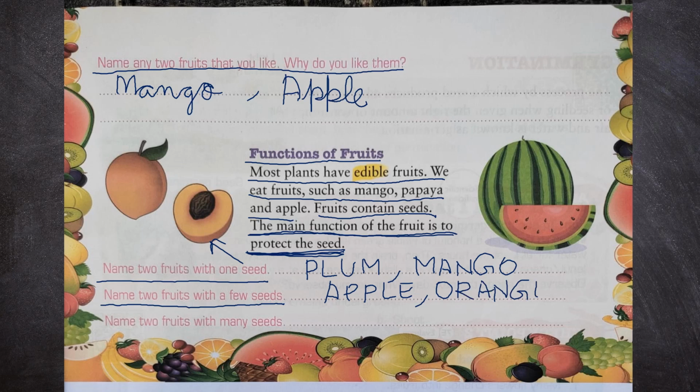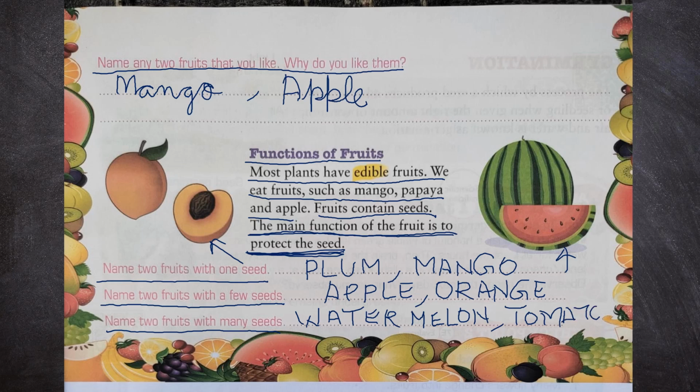Now name two fruits with many seeds. We can see in the picture we have watermelon with many seeds and another is tomato which has many seeds. Papaya and muskmelon also have many seeds.